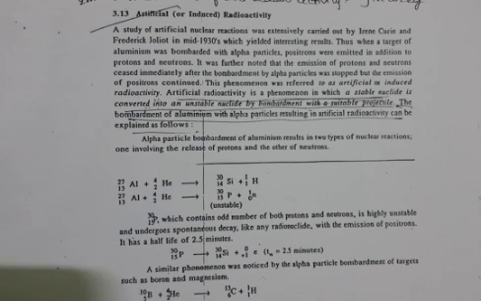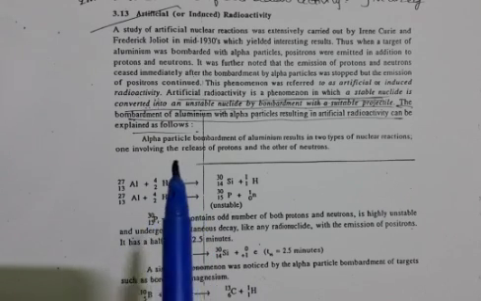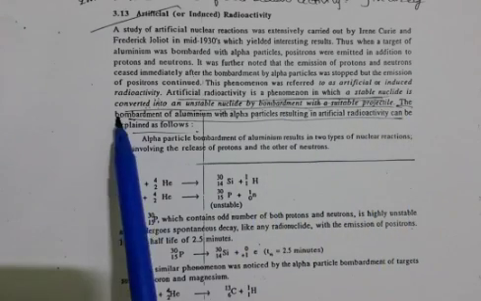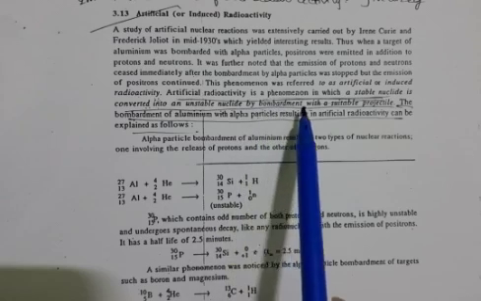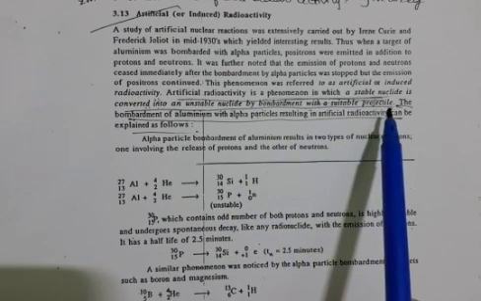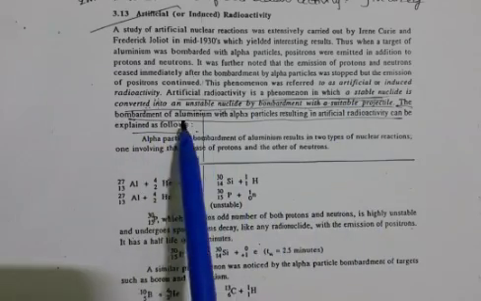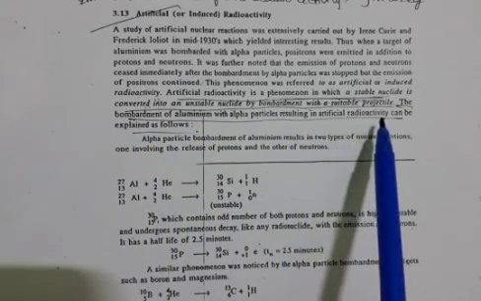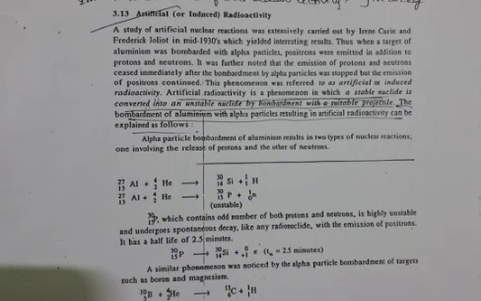Artificial radioactivity can be defined as the phenomenon in which a stable nuclide is converted into an unstable nuclide by bombarding with a suitable projectile, that is, a high energy particle. The bombardment of aluminum with alpha particles results in artificial radioactivity. So here we can explain by using the example of aluminum.